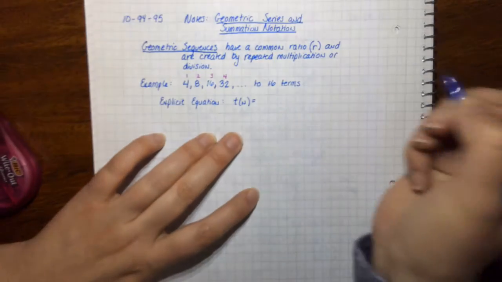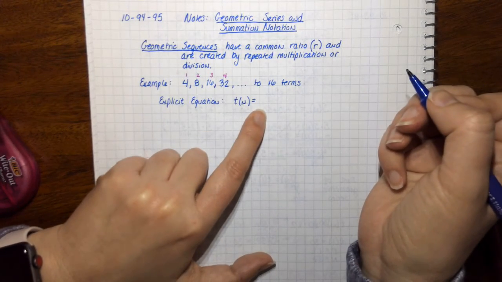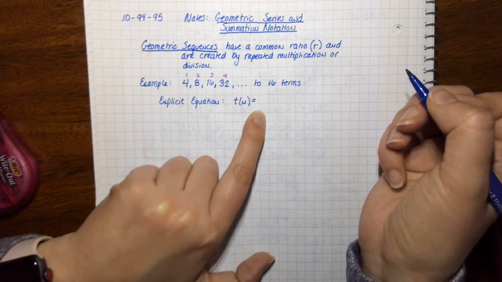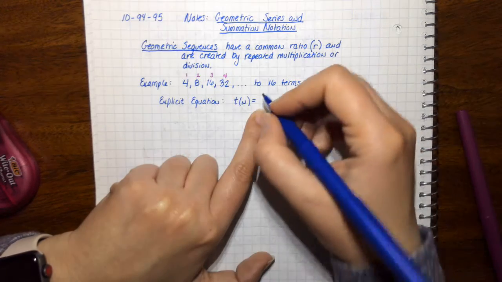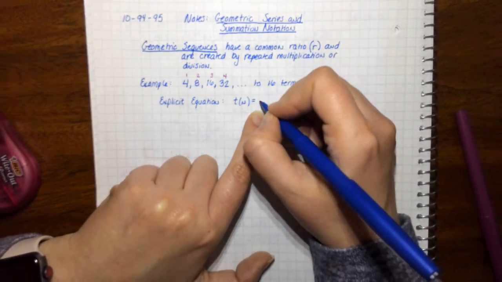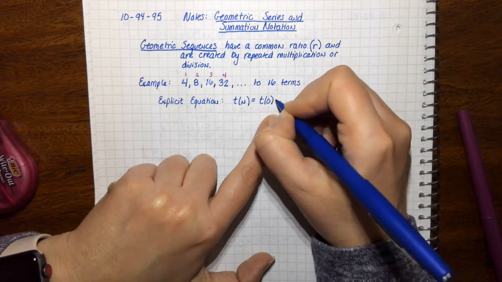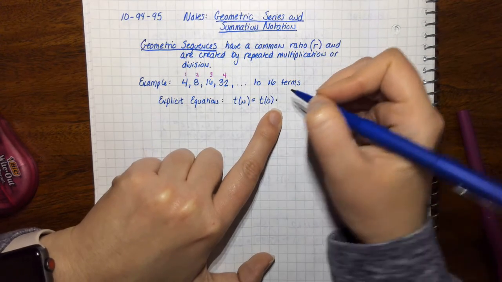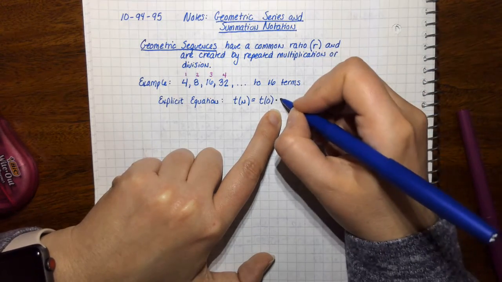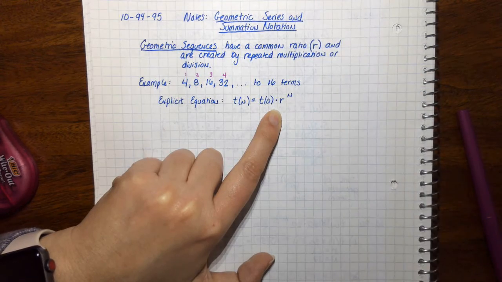So t of n equals, if we want to write it in terms of the 0th term, which is what we usually do, t of 0 times the common ratio to the n.